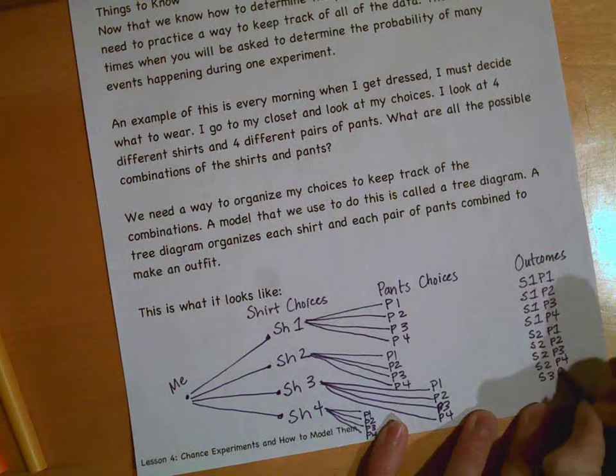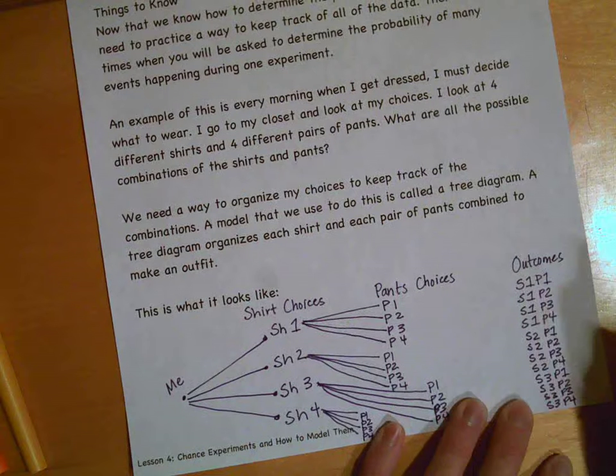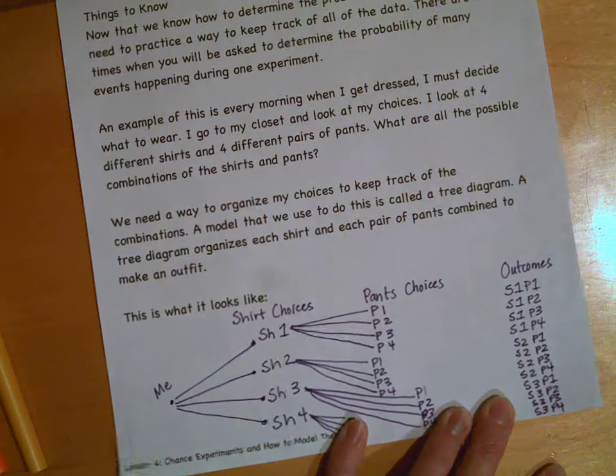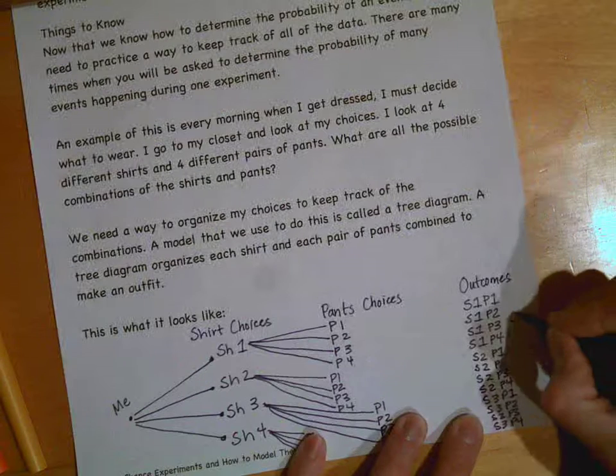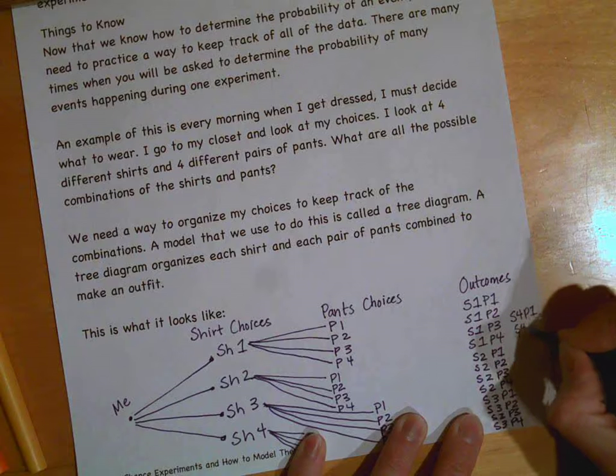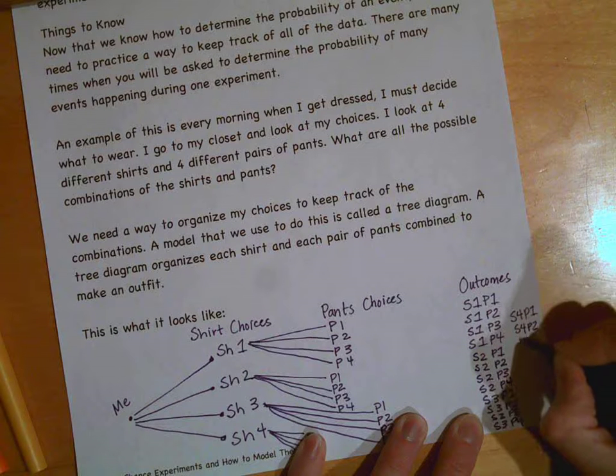Now we have to do shirt 4 with pants 1, shirt 4 with pants 2, shirt 4 with pants 3, and shirt 4 with pants 4. And now we are able to see we have quite a few combinations, and all of these combinations are different because none of them are exactly identical.